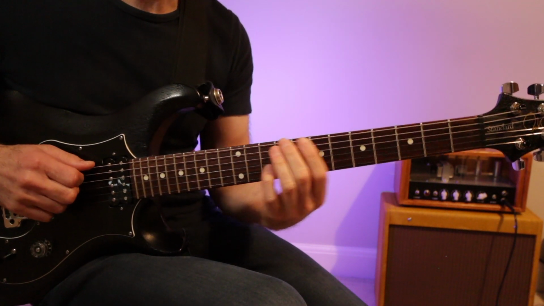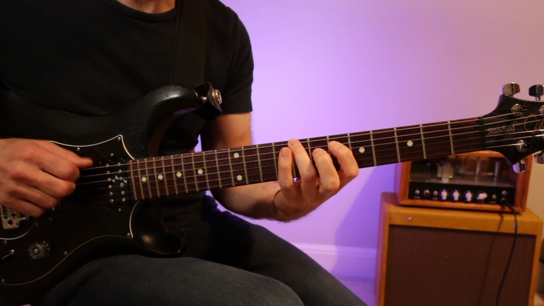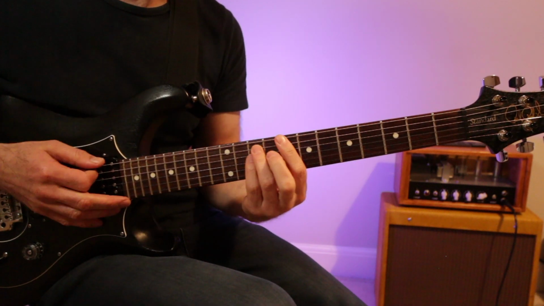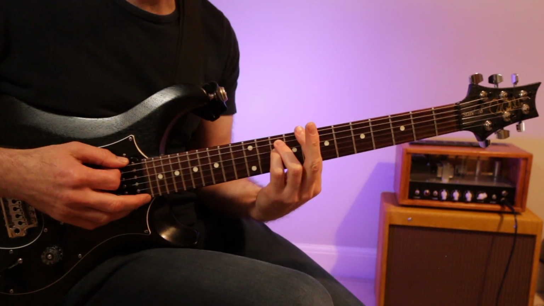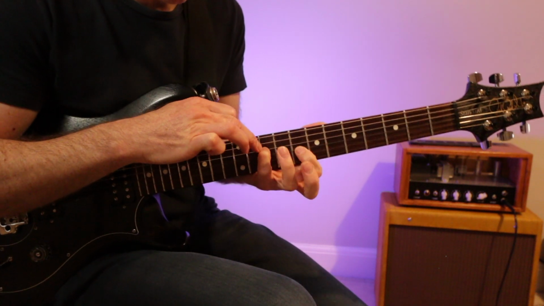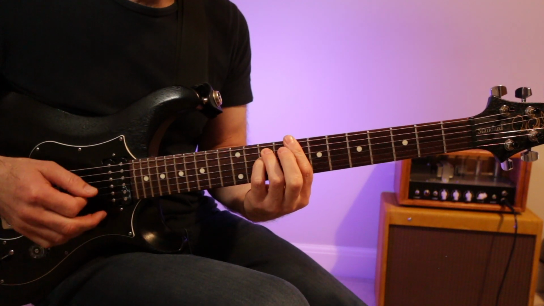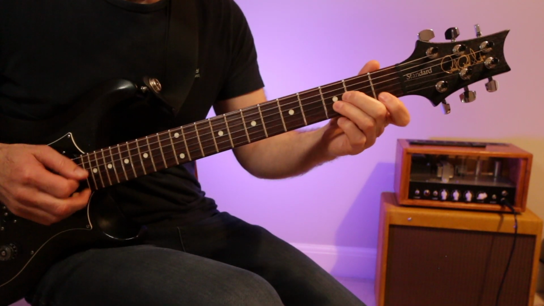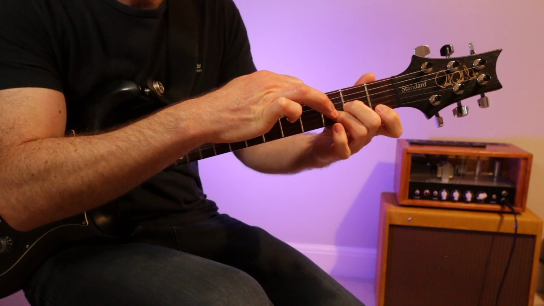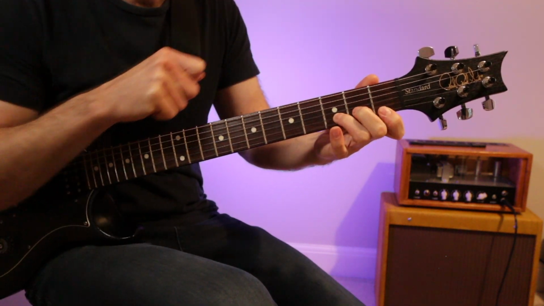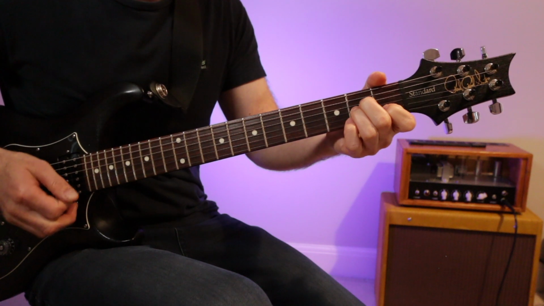Okay, so minor chords tend to have this minor third in. If I play a minor chord, like say C minor here, using an E minor shape, you see there's the minor third hiding in there. If I play a D minor chord, you might be able to spot there's the minor third just hiding in there.